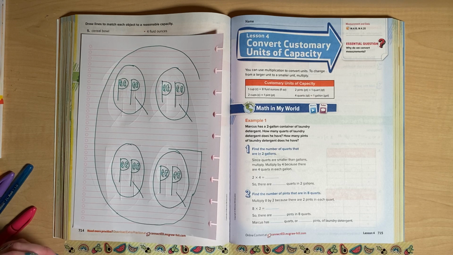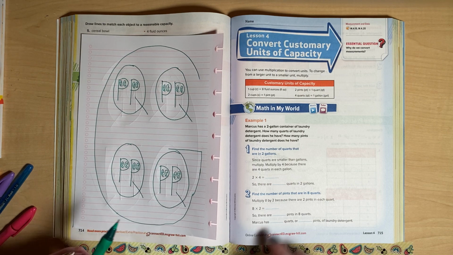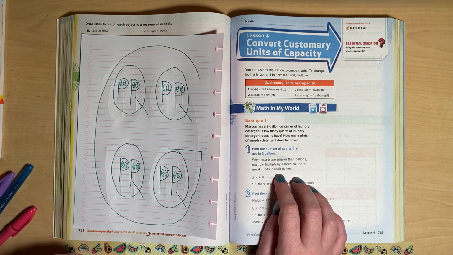Okay, so let's move straight into example 1. Marcus has a 2-gallon container of laundry detergent. How many quarts of laundry detergent does he have? How many pints of laundry detergent does he have? Find the number of quarts that are in 2 gallons. Now, they're doing a little bit of multiplication to do that.